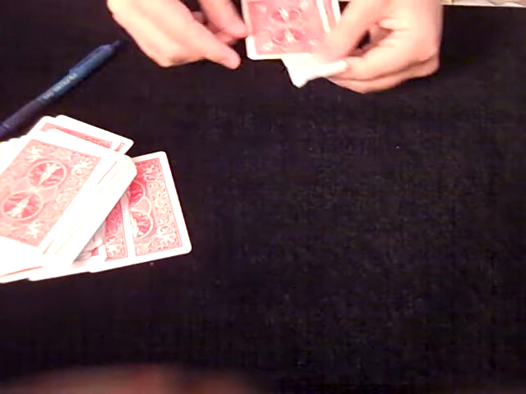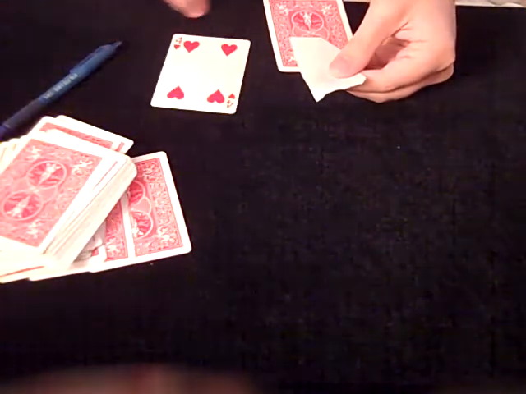Let's see what we have here. My prediction was Queen of Diamonds and Four of Hearts. Queen of Diamonds and Four of Hearts. And we have the card, which I just randomly put in here, in between two cards, which are the Four of Hearts and the Queen of Diamonds. Okay, now the tutorial for this. Pretty easy.